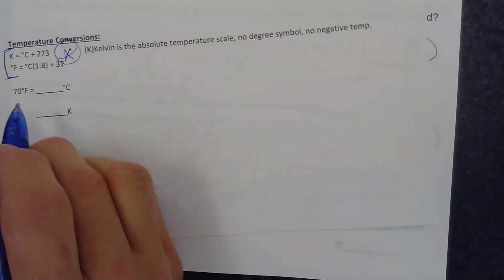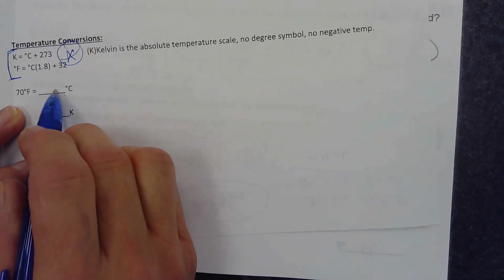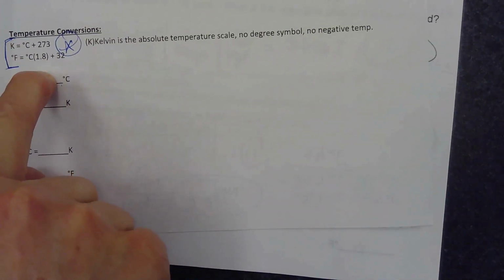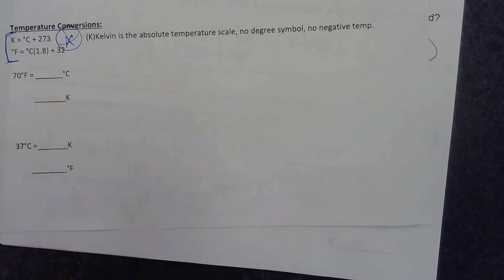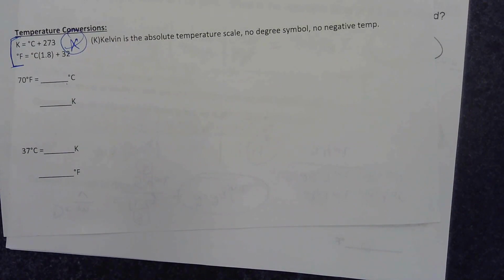So, solve this problem. 70 degrees Fahrenheit equals degrees Celsius. Solve it. Using this formula, solve it right now. If you can't find X, which is what you're doing there, you probably need to consider not being in chemistry right now. If you can't do this little bit of algebra, this is pretty simple 6th, 7th grade math, so you should be able to do this. Find degrees Celsius.